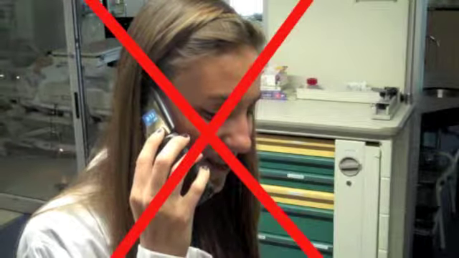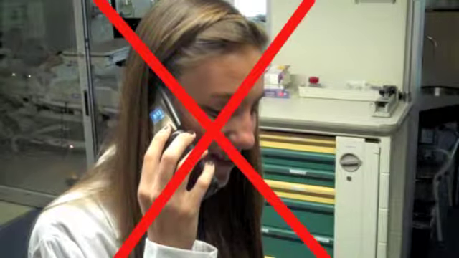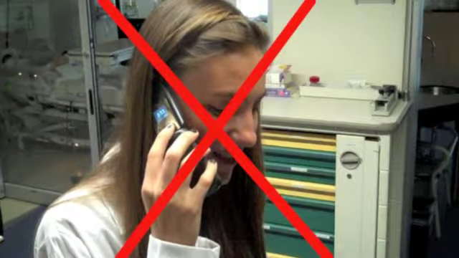This is a HIPAA violation. The nurse has just disclosed protected health information to an outsider who has no rights to the patient data. Now let's look at an example of how nurses are impacted by HIPAA.